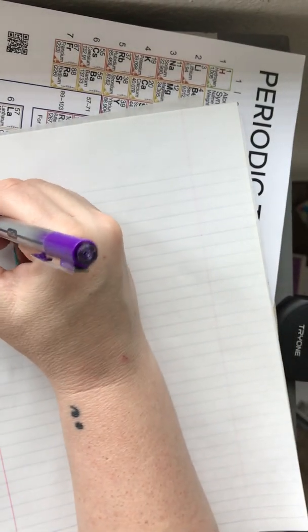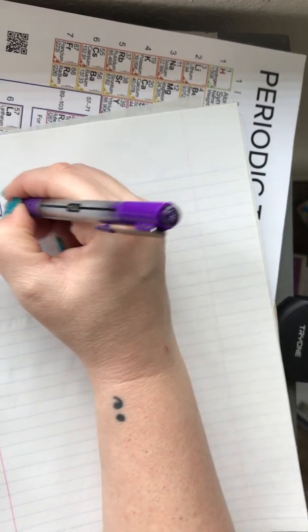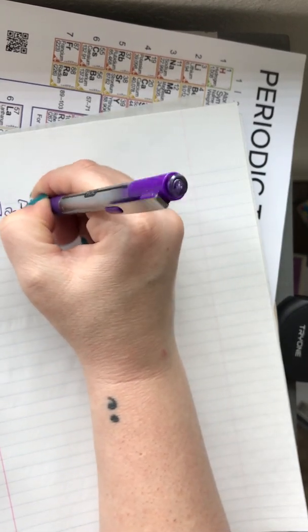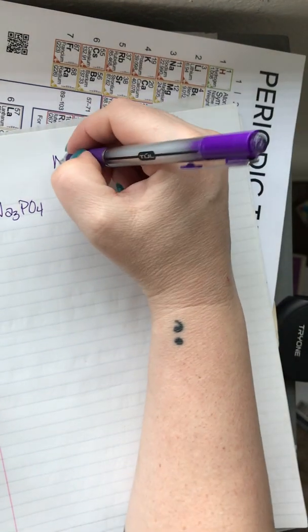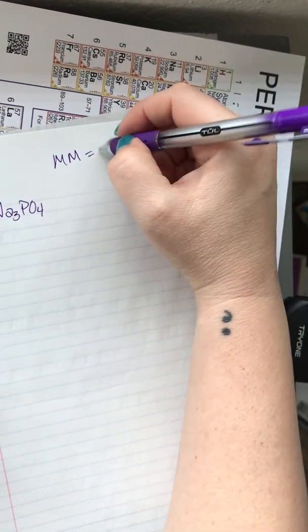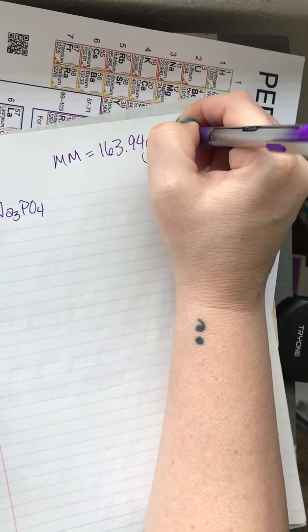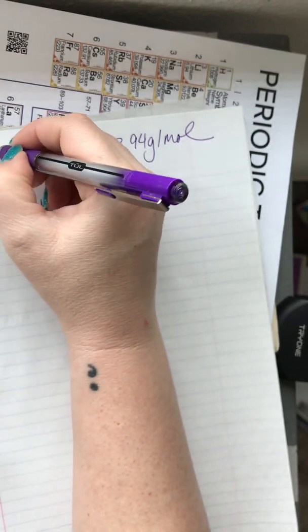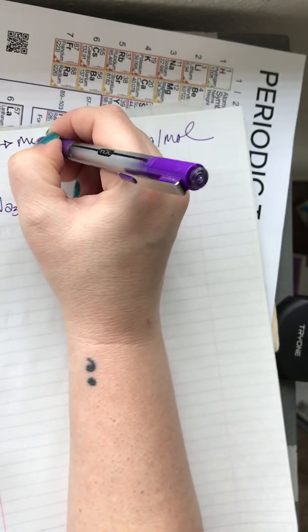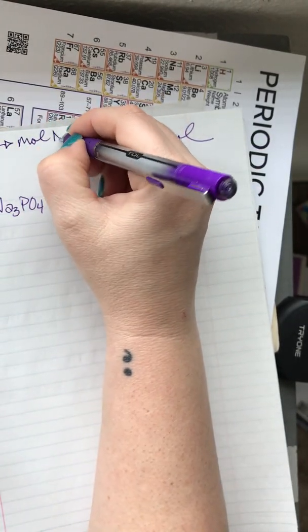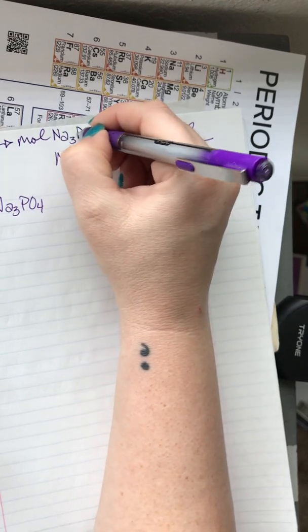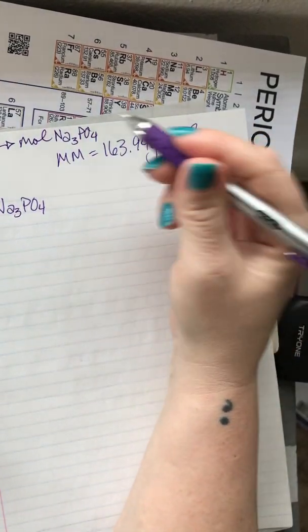So now again, we're starting off with 15 grams of sodium phosphate. We know the molar mass of sodium phosphate is 163.94 grams per mole, right? And we want to go from grams to moles of Na3PO4, right?